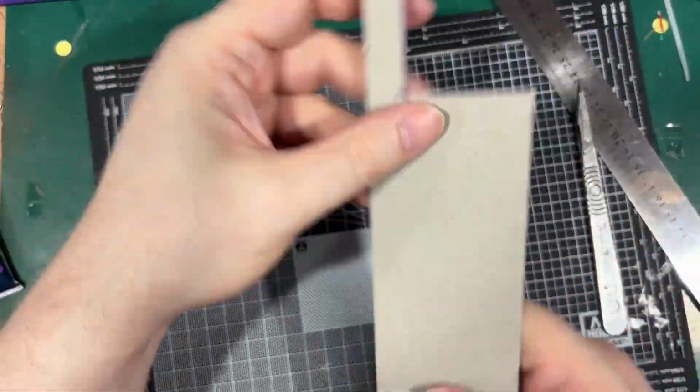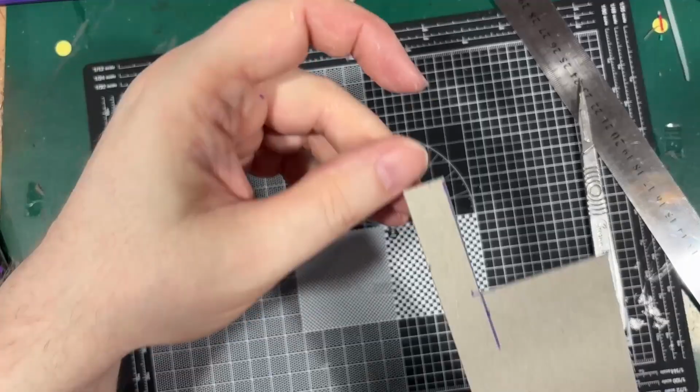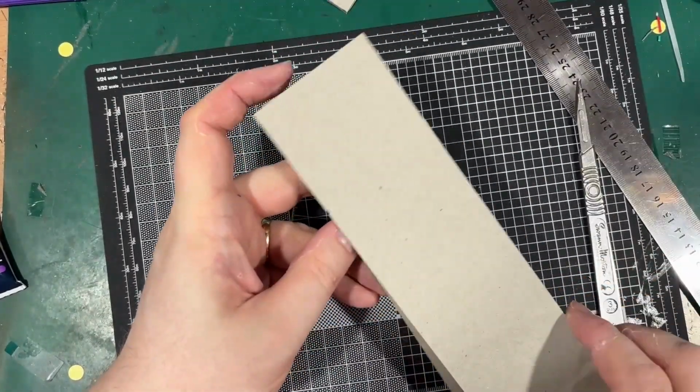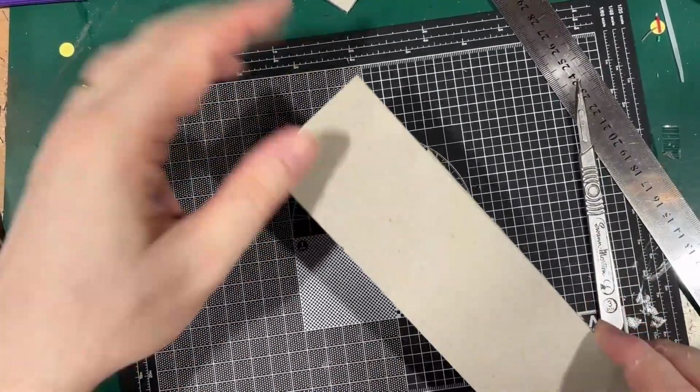Right, that's a corner piece cut out. I'm going to check that fits. If that does fit, I'm going to cut another piece of this. I'm going to cut it in half and I'll cut the same thing. So I should be back in a mo.